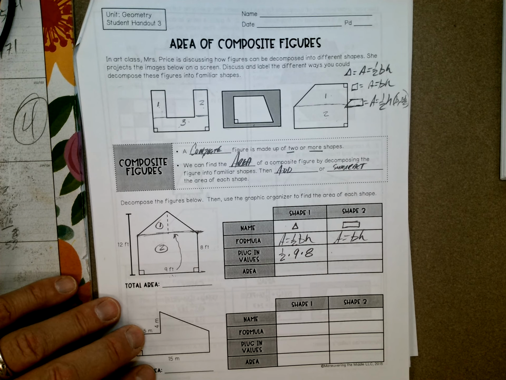We know a three-sided shape is a triangle, four is a quadrilateral, five is a pentagon, six-sided is called a hexagon. Let's see how many sides this is. 1, 2, 3, 4, 5, 6. So it's actually what we would call an irregular hexagon, because not all the sides and not all the angles are equal. And we need to decompose this down a little bit to see what we have.